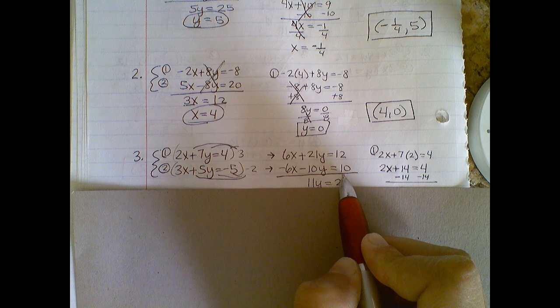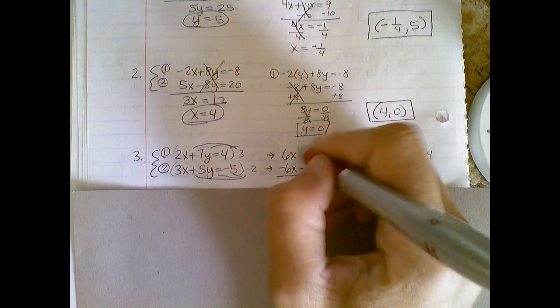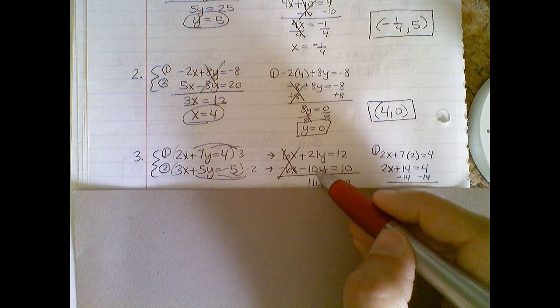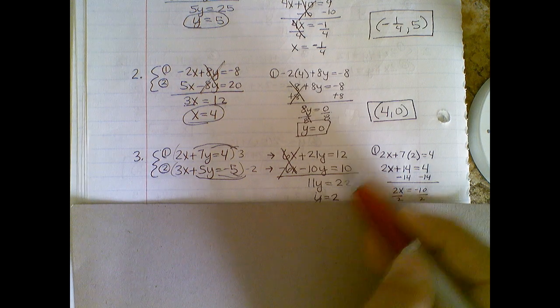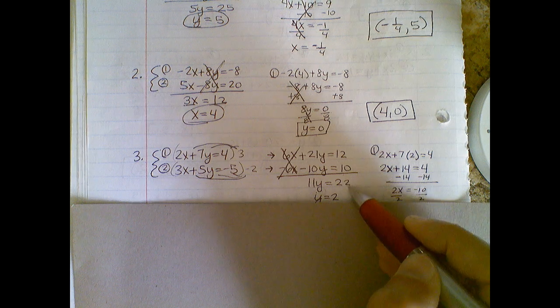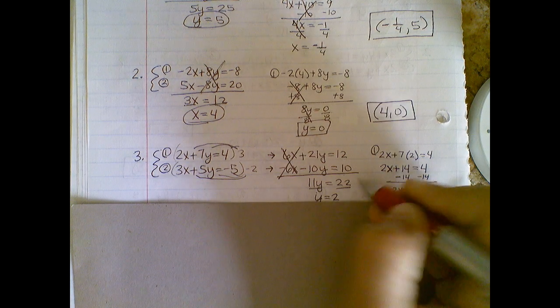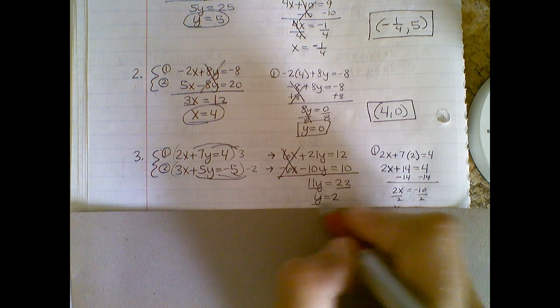Now I can go and solve it just like the first two examples, so that my x's cancel out. 21 minus 10 is 11y. 12 plus 10 is 22. Divide both sides by 11. 22 divided by 11 is 2.